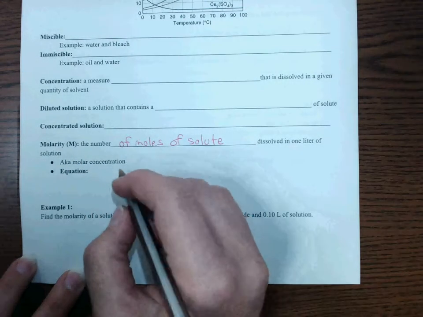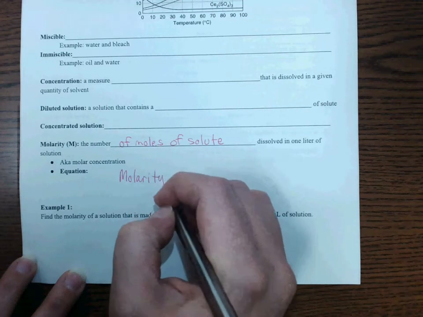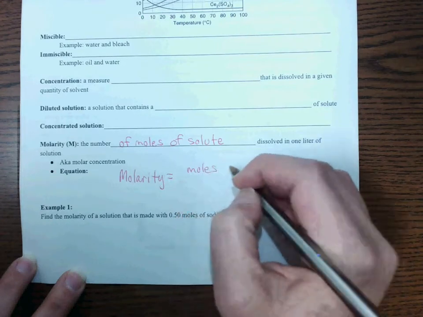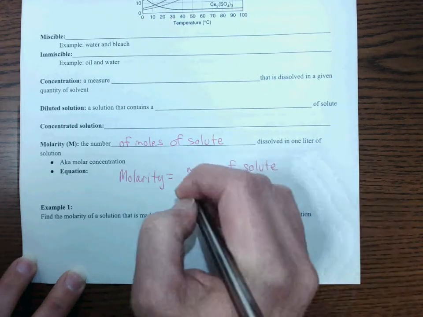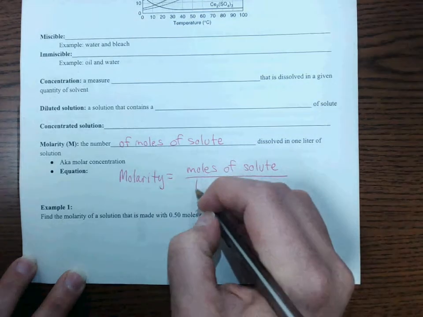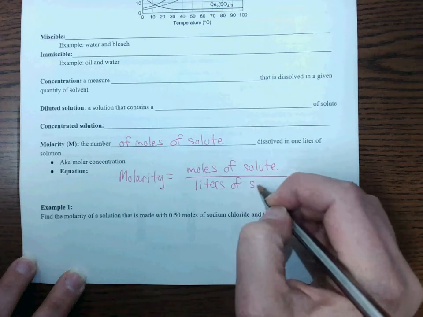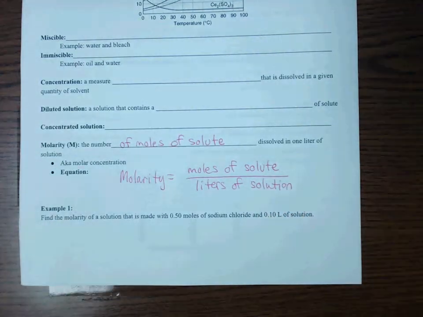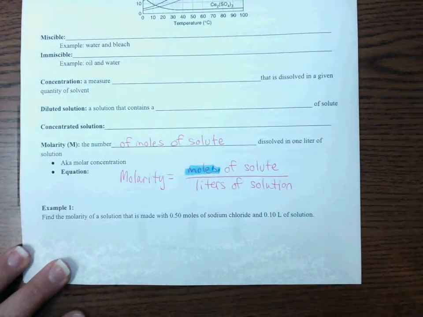So if we were to set up an equation for molarity, molarity equals the moles of solute divided by the liters of solution. Now the key to this is that it must be in moles.